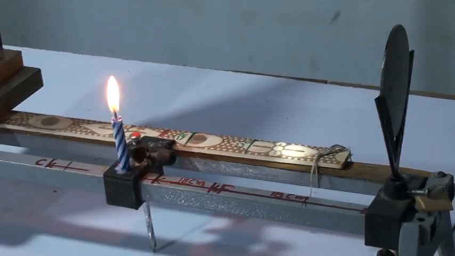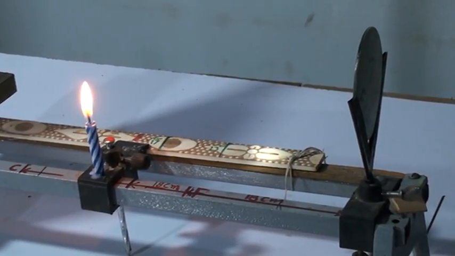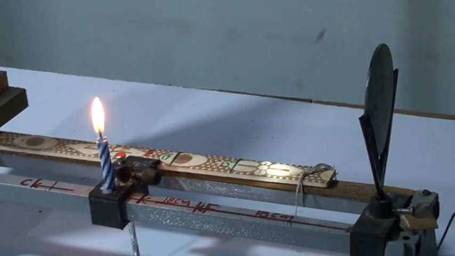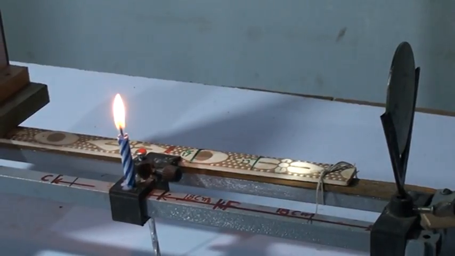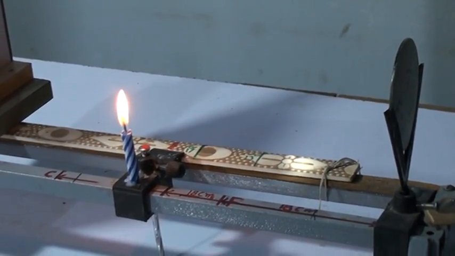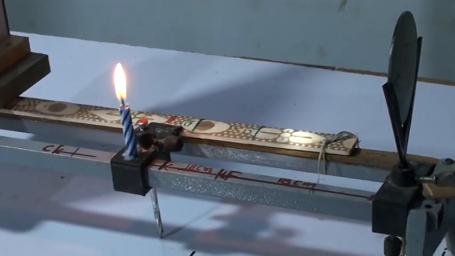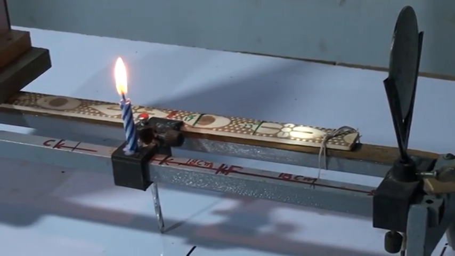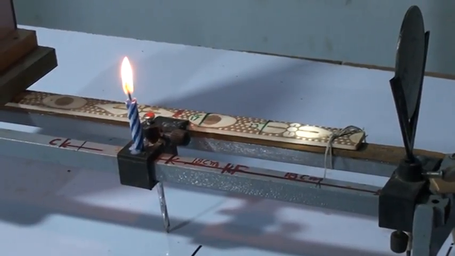So in the next and second phase of this activity, we will take the two needles, find the distance of these needles, and will adjust the search needle and the object so that the search needle coincides on the object.